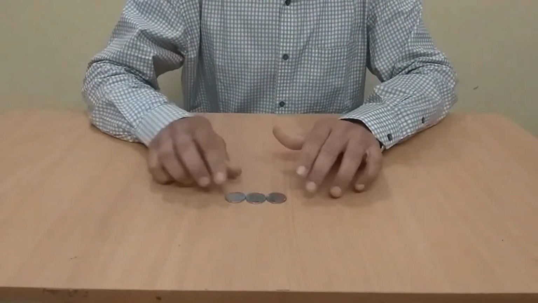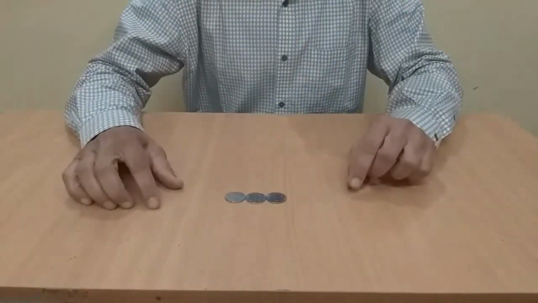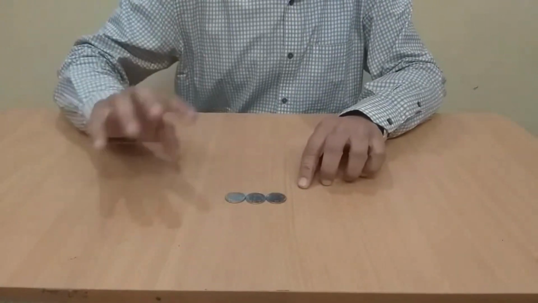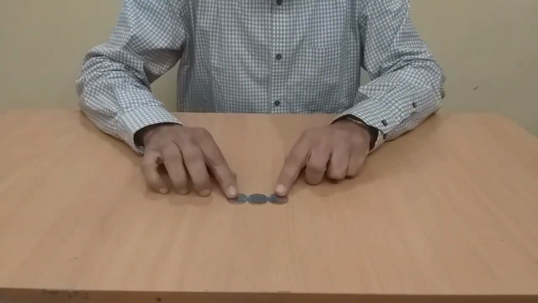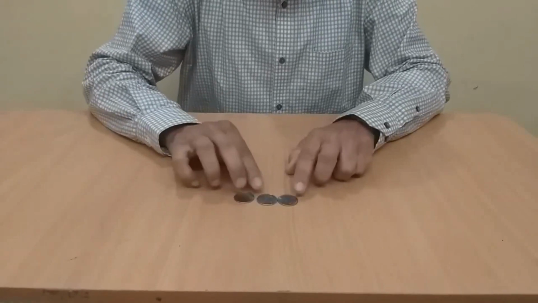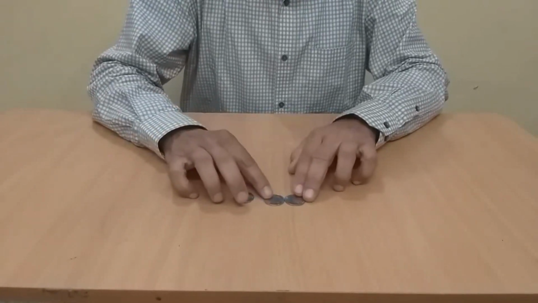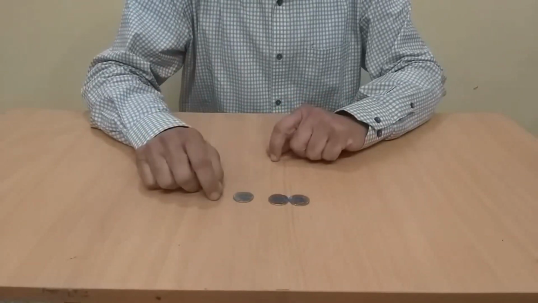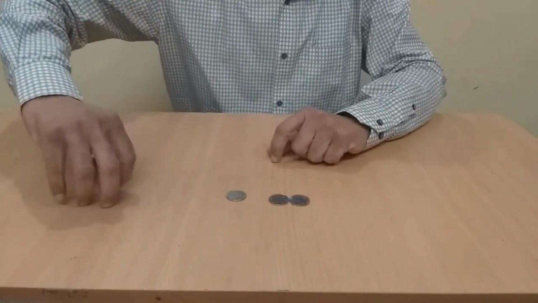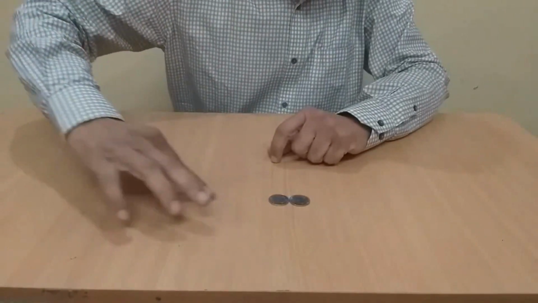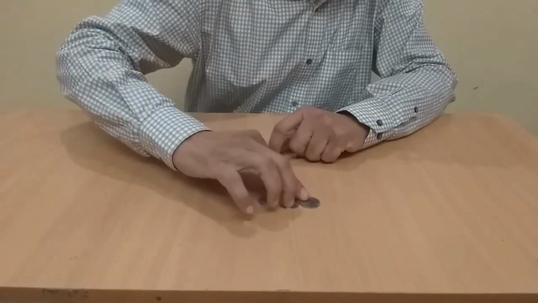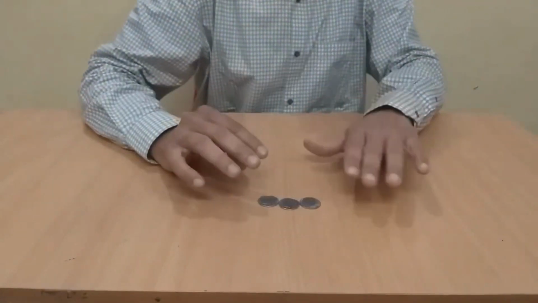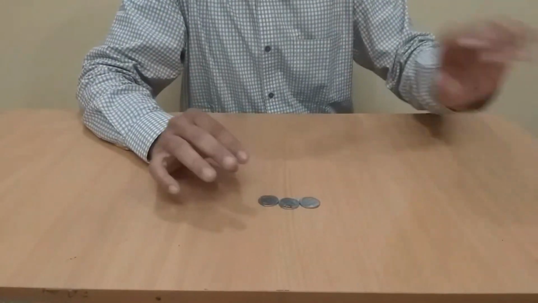We used some 7 coins in the last activity. 5 were together in one chain and we were hitting using the other 2. This time I am using 3 coins. All 3 are identical. But this time, see, there is a very important difference. Last time the motion of a coin was hitting and the motion was induced in them and one coin flew off.